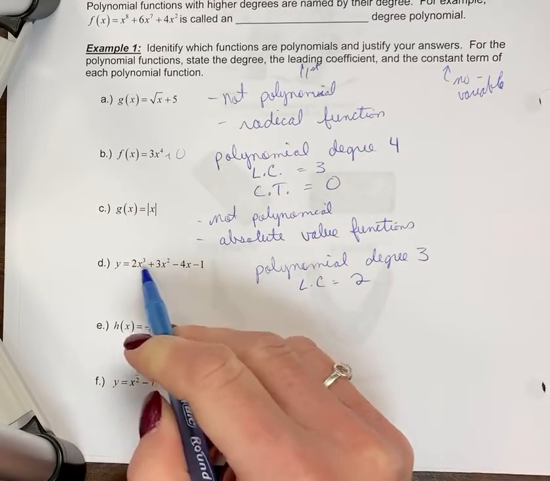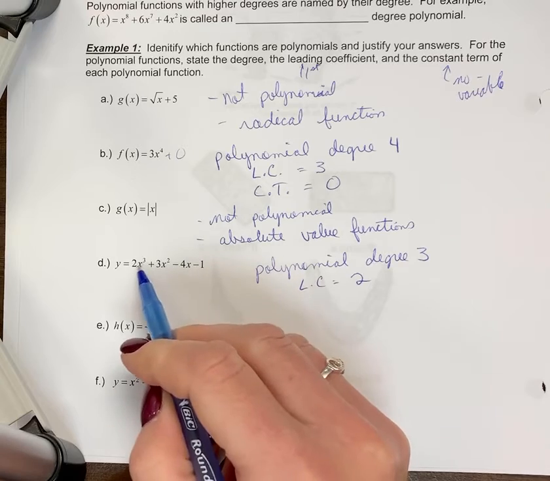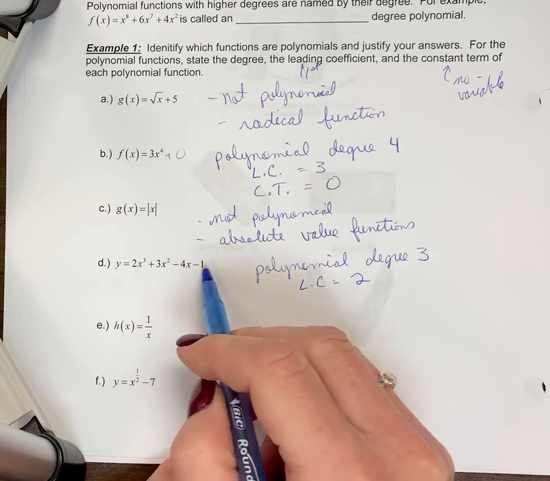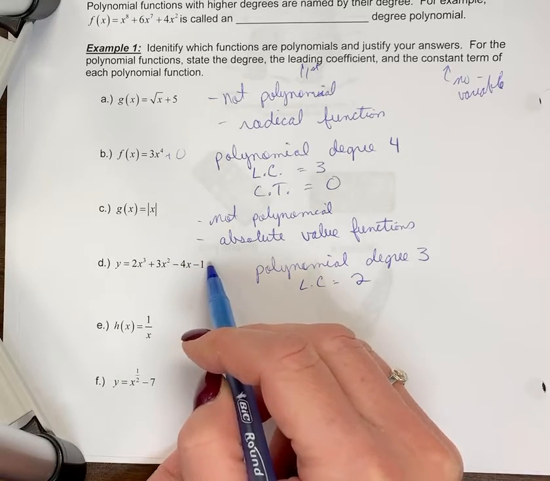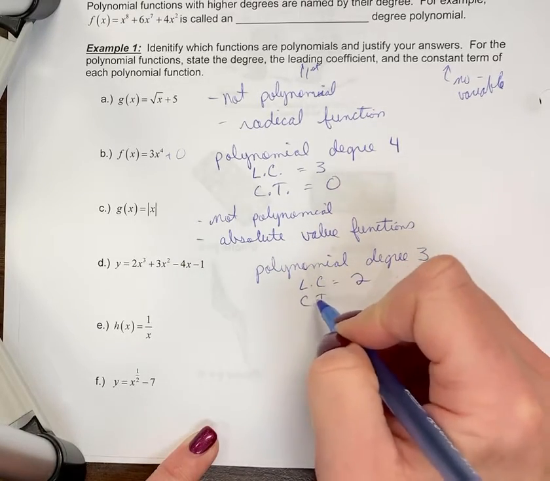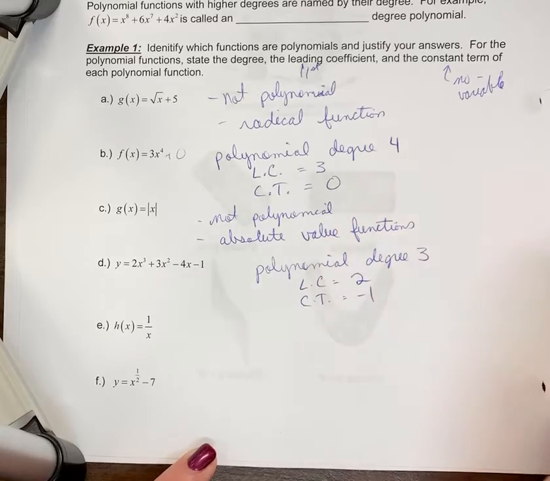And you always want to make sure this is in descending order. Sometimes they're in a different order, so you want descending order, which is highest exponent to no exponent: x cubed, x squared, x to the 1, x to the 0. The constant term would be the term with no variable, so -1.